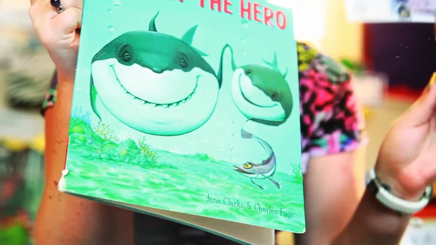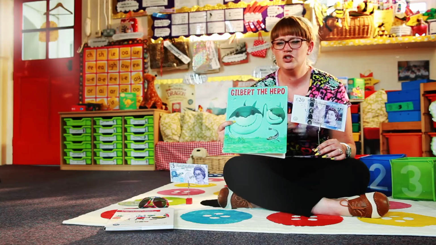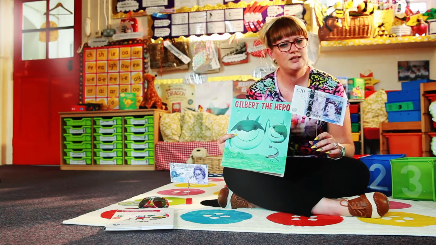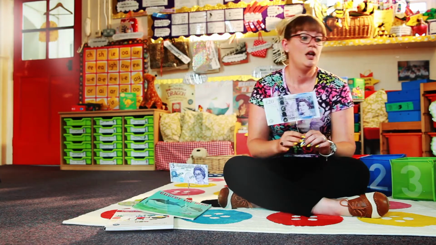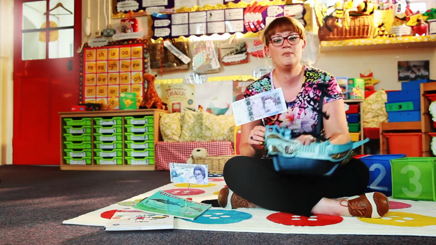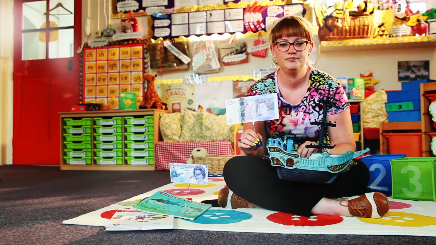Consider the fact that £20 is 4 lots of £5. Does what they have chosen to buy for £20 still feel about right? Using a prop, explain what you can buy with £20.